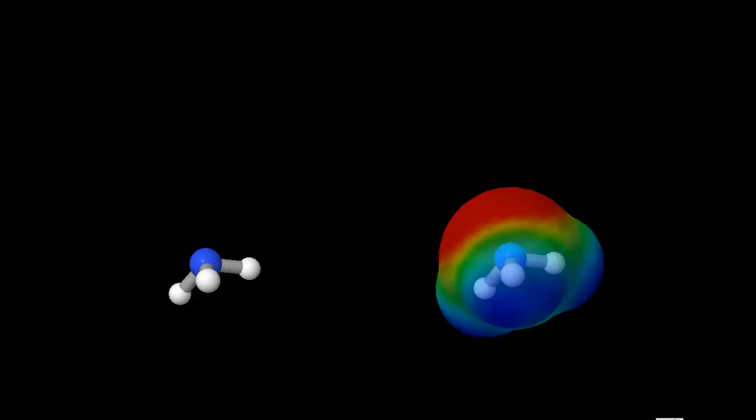So moving on, we have ammonia, which is NH3, or nitrogen trihydride. So we draw our nitrogen. There's 1, 2, 3, 4, 5. Those are our valence electrons. Again, we put our hydrogens on, 1, 2, 3.